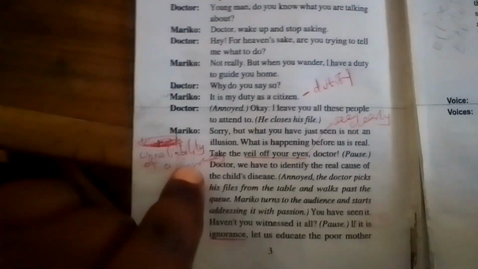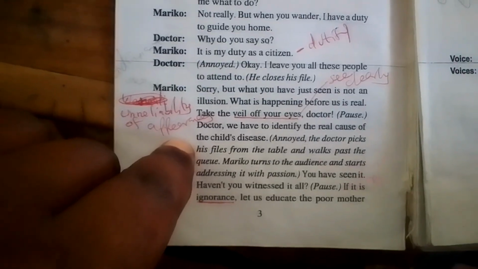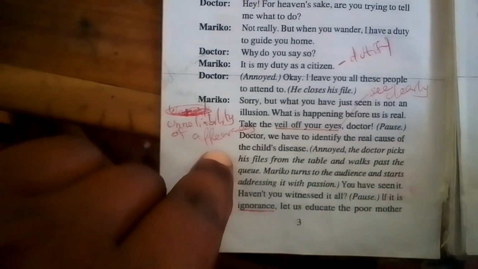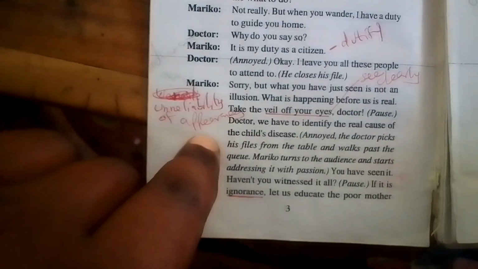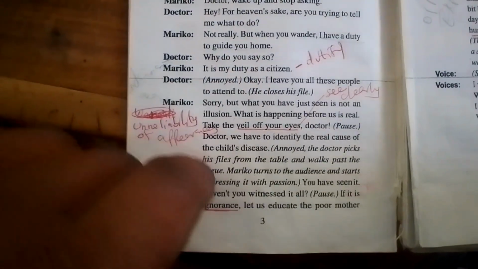Though it is a bit deep for grade 9 students, you can say unreliability of appearances. Take the veil off your eyes. It means this person does not see clearly. Okay, there is a theme of ignorance versus awareness.